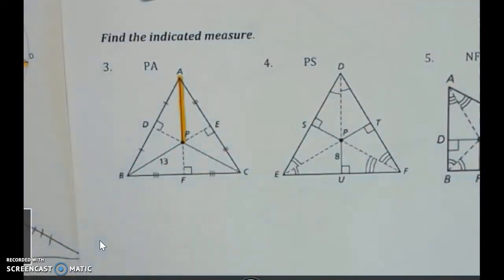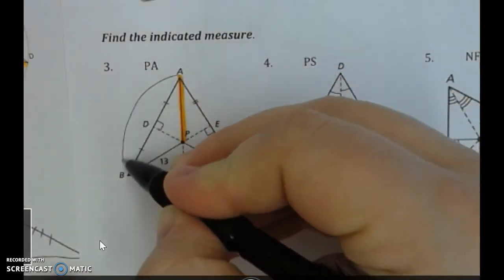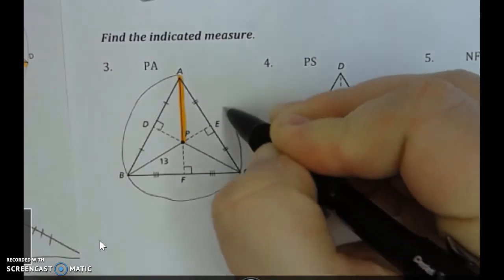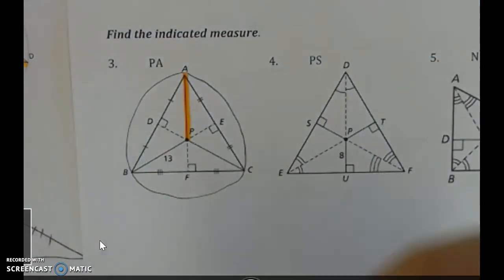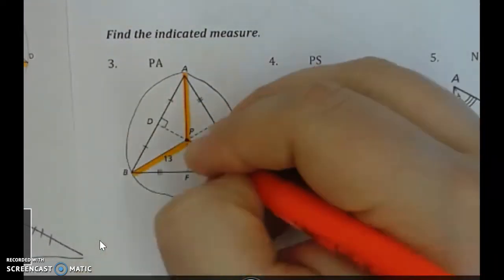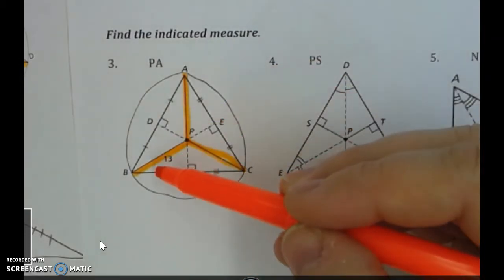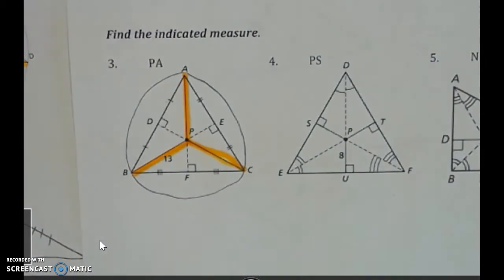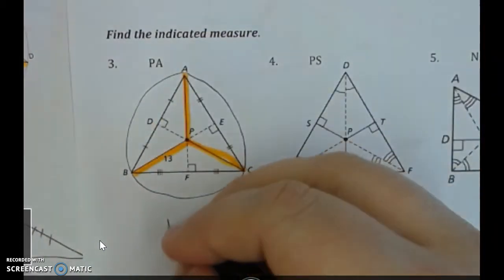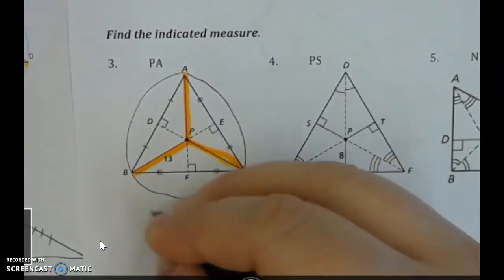Well, remember for perpendicular bisectors, the circle goes exactly on the outside. And so essentially what happens is these are my 3 radiuses right here. And so if I'm looking for PA, it's the same as this one, PB, so it has to be 13. Because all radiuses have to be the same.